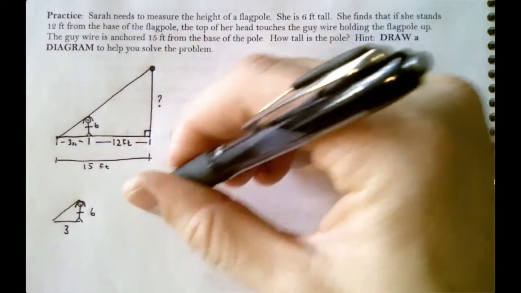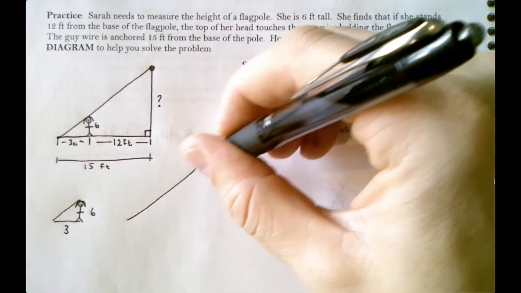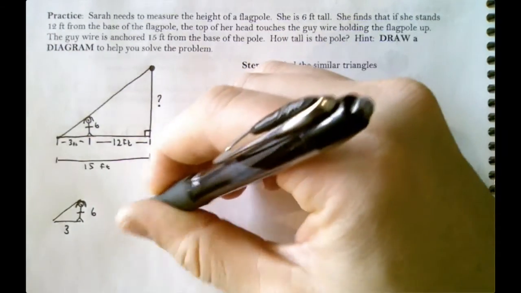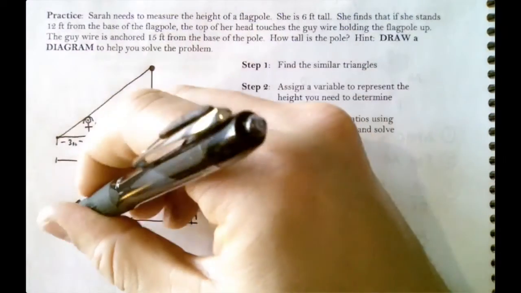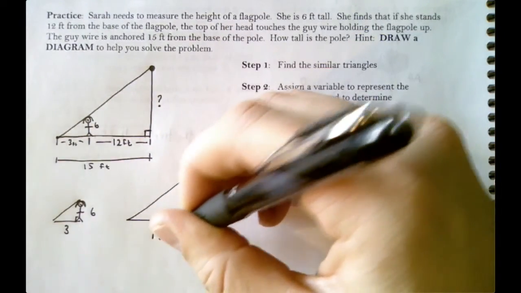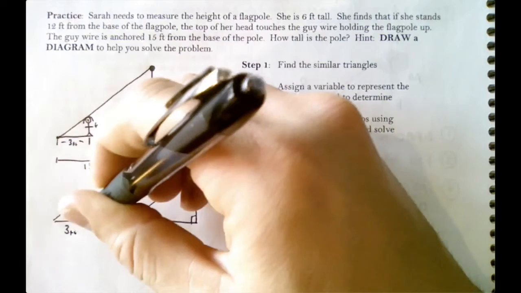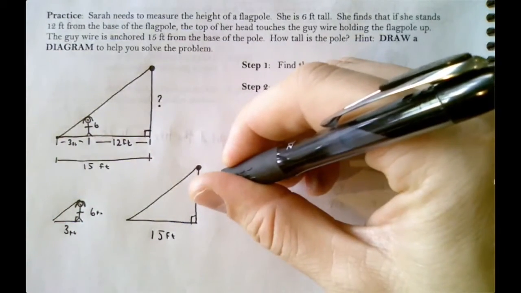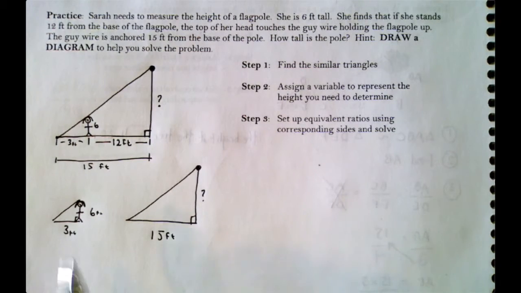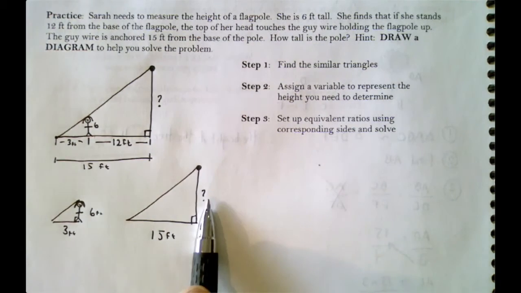And we've got a big triangle, in which we know the bottom is 15 feet. And we don't know the pole. So there's our two similar triangles. 3, 6, 15, and something.